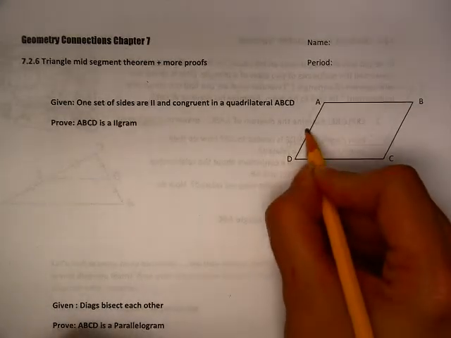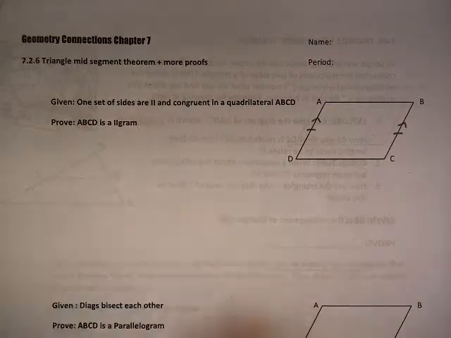So far, we have two ways to prove that something is a parallelogram. We can prove that the sides are parallel, which is the definition. And we have also proven that if the opposite sides are equal to each other, then that is enough to prove congruent. What we are going to prove now is that if you have one set of sides that are parallel and congruent, then it's a parallelogram.